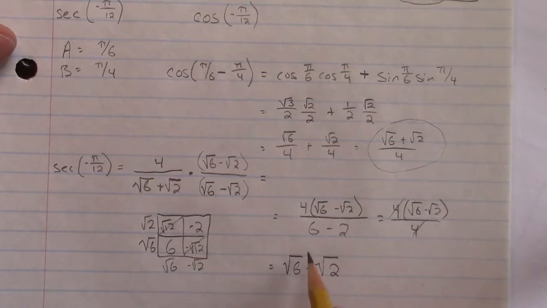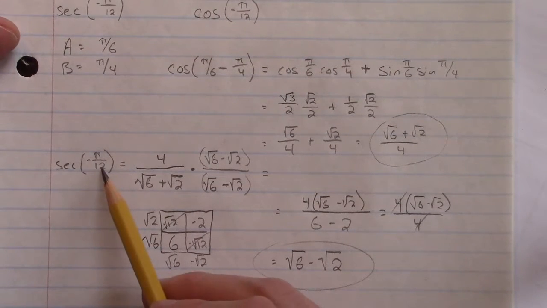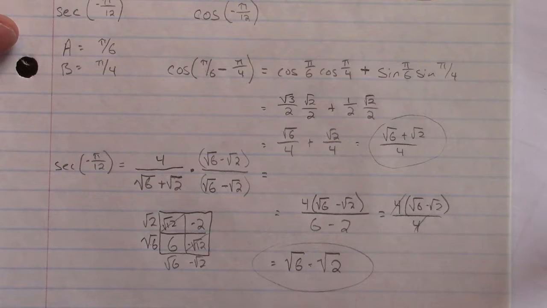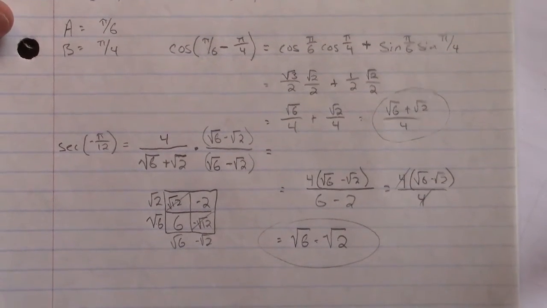And again, you can check that in your calculator by typing in 1 over cosine of negative pi over 12. You'll get a decimal approximation. Type in the square root of 6, subtract the square root of 2, and you'll get the same decimal approximation to check your answer. That's how you would do the secant.